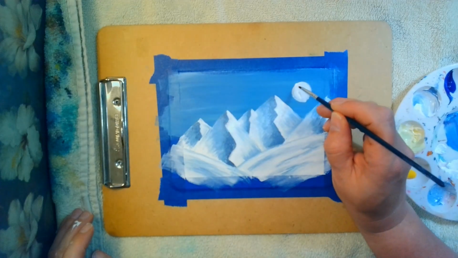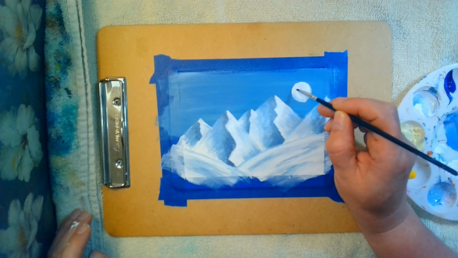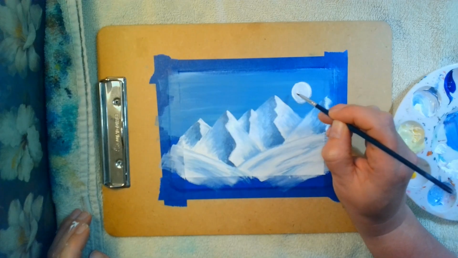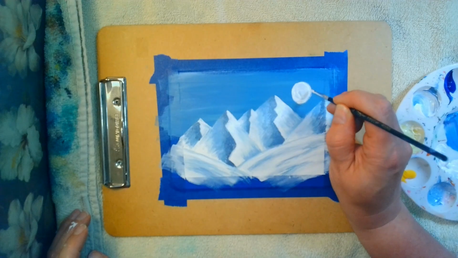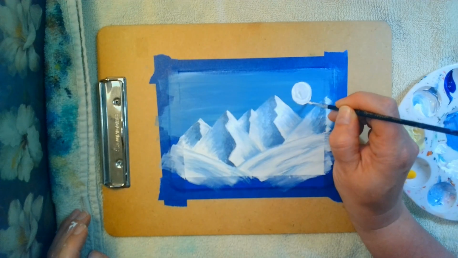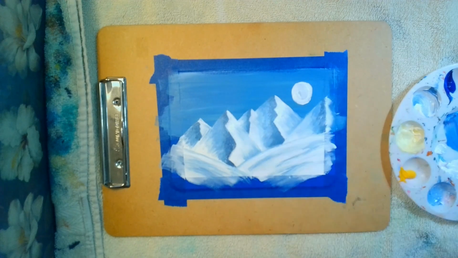The trickiest part is this is watercolor paper, so it's super absorbent and it's drying so quickly, and the brush is getting hung up on the dry paint, and it does make it a little bit more difficult.